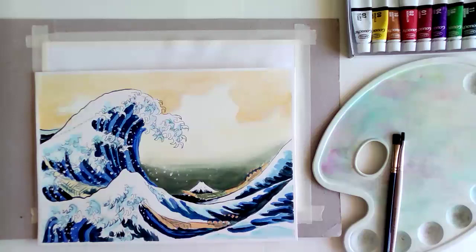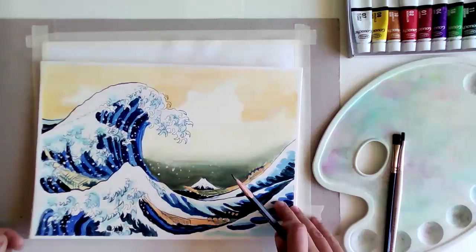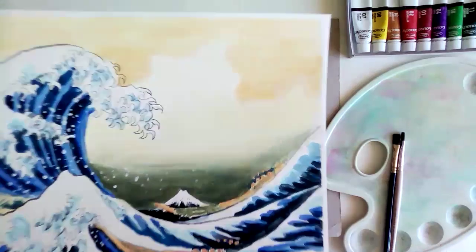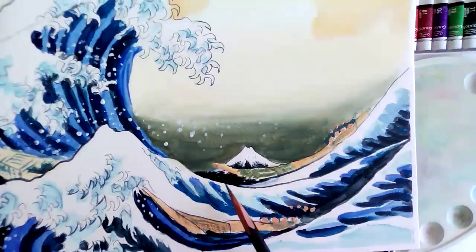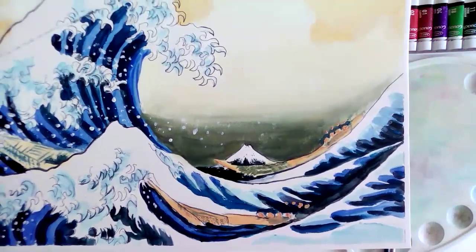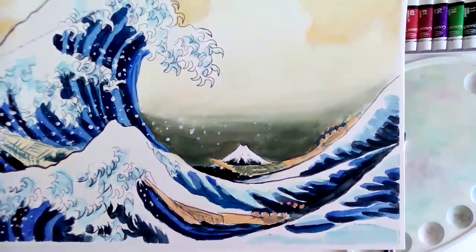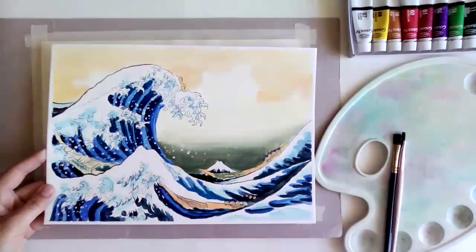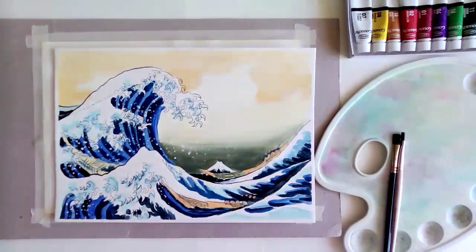But one of the main things here is also Mount Fuji. You don't notice it at first, but when you keep exploring the painting, then you see it. And Mount Fuji, of course, is a symbol of Japan. So he included it there.